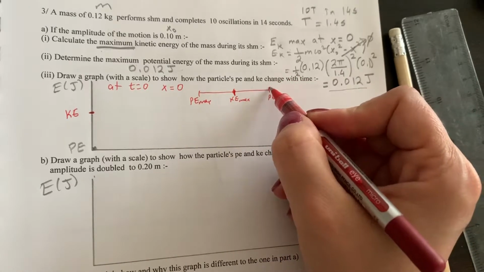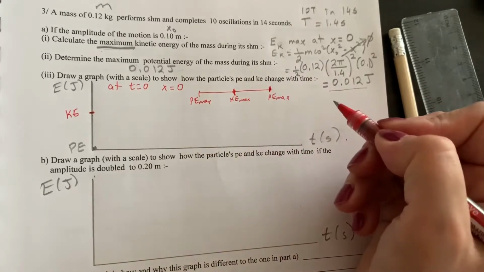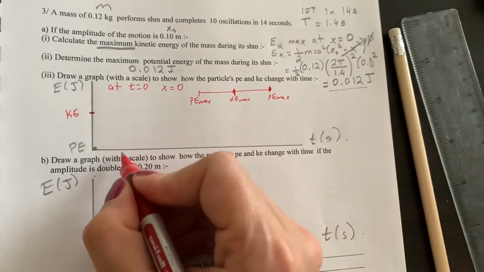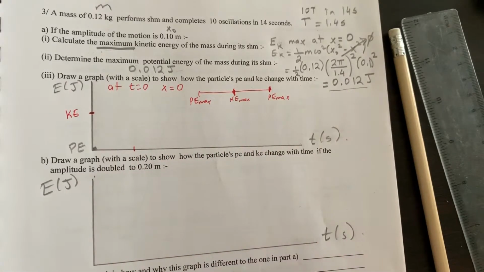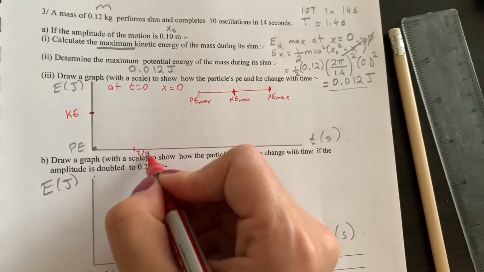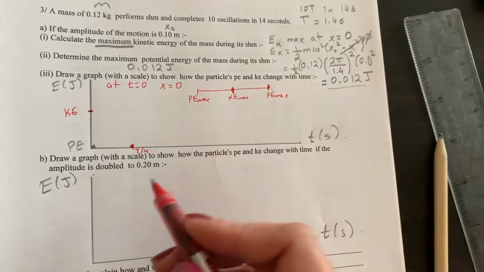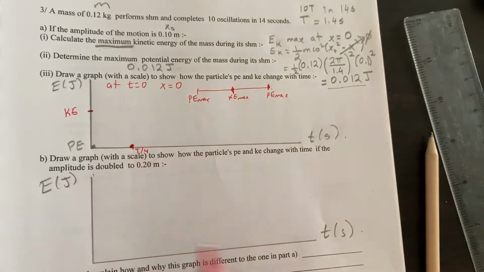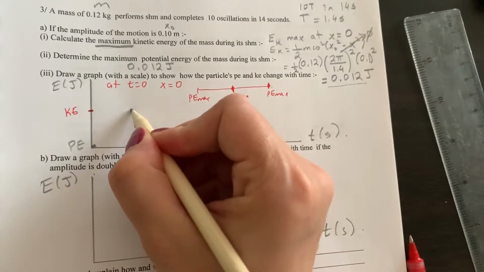A quarter period later, its kinetic energy will be 0, its potential energy will be a maximum. So let's put that there. That's T over 4. At T over 4, it will be at the amplitude, so kinetic energy will be 0 and potential energy will be a maximum.